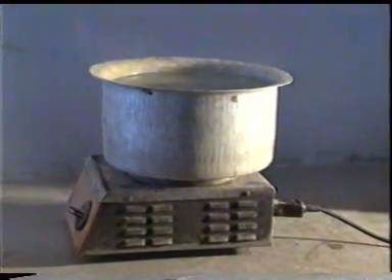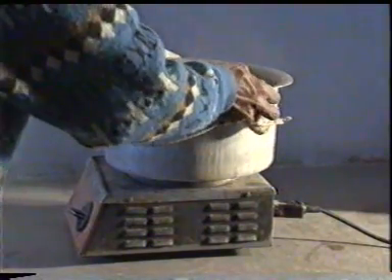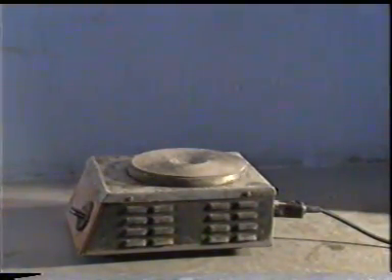Keep the water boiling for 3 hours. At the end of 3 hours, remove the assembly from the hot plate and allow it to cool.